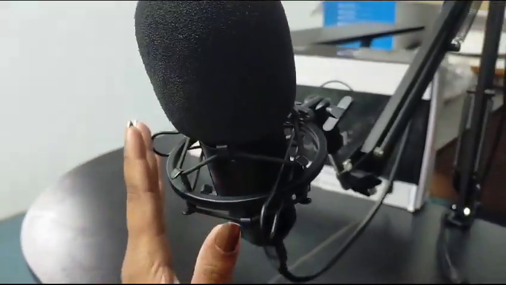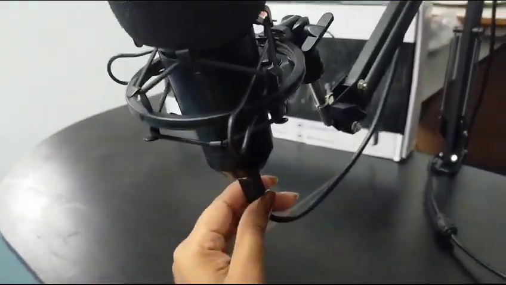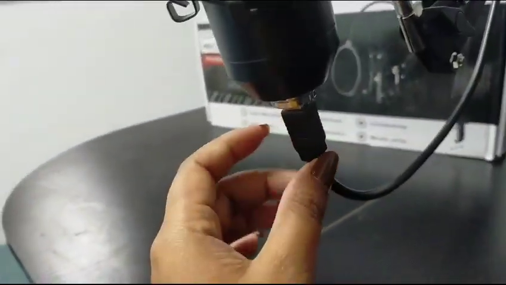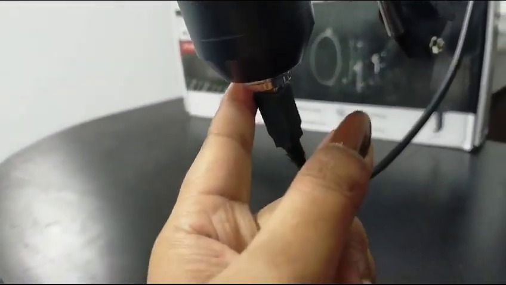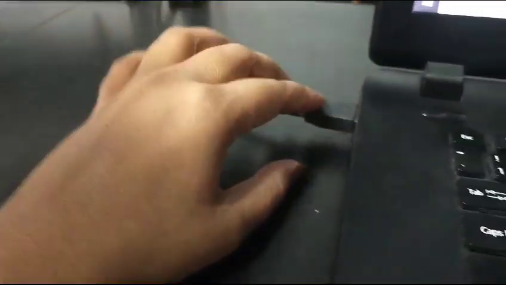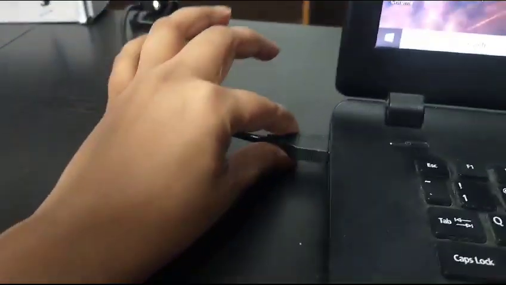Okay, so the next thing, I have made sure that I have connected the USB type B to the USB B port of the microphone and the USB type A side of the cable to the USB type A port of your system, and it is directly connected to your system without using any hubs.